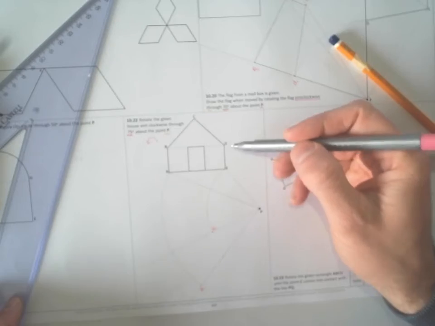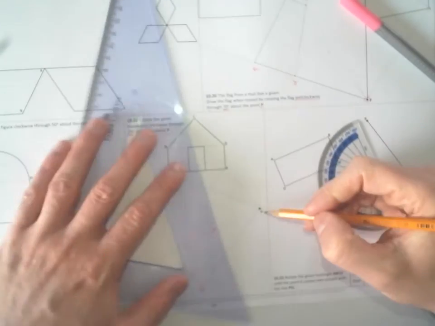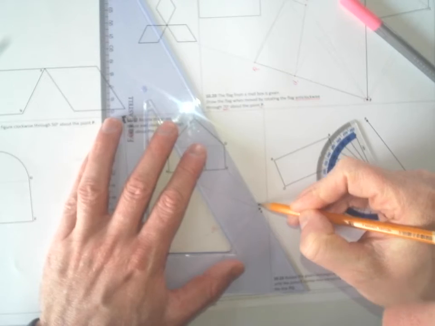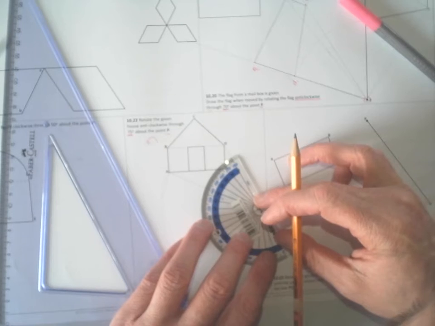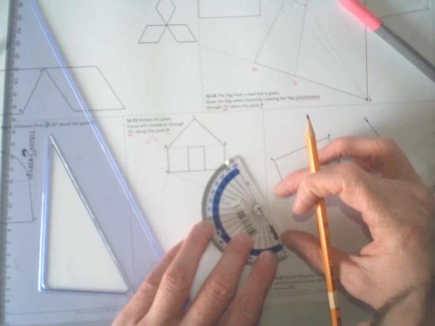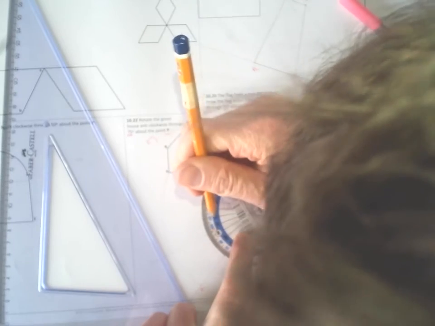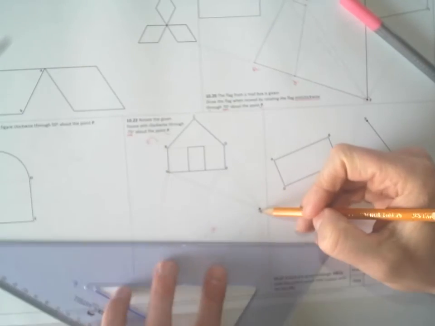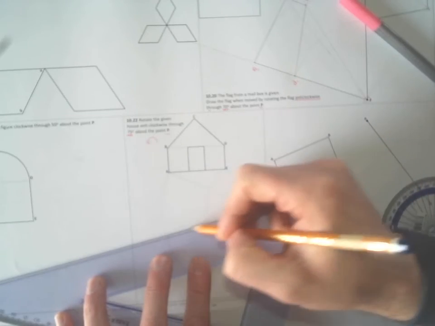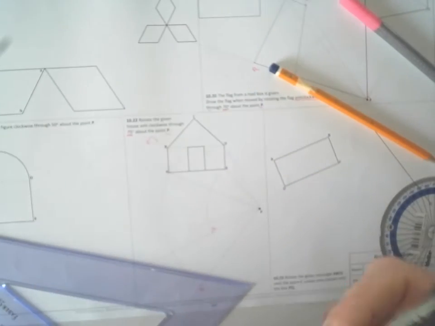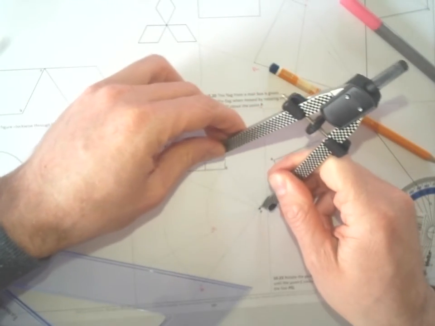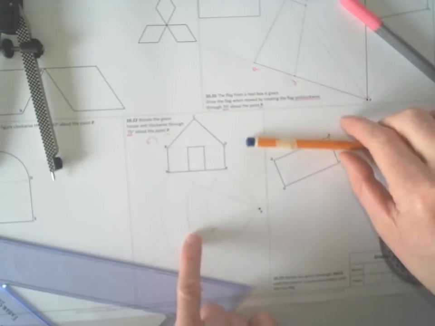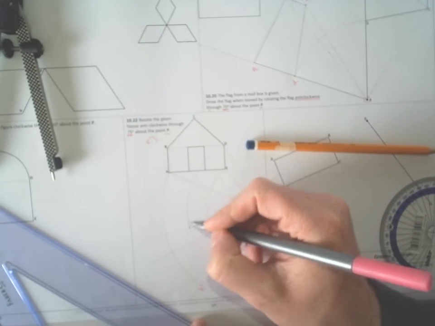Now I'm going to do D. 75 degrees. Rotate D around. P is your center. Take your distance to D. Rotate it around. And that will be your D1.